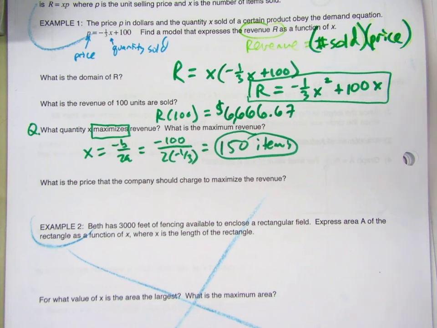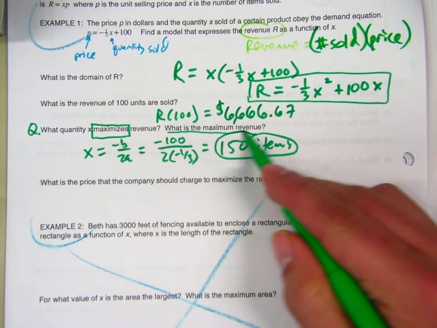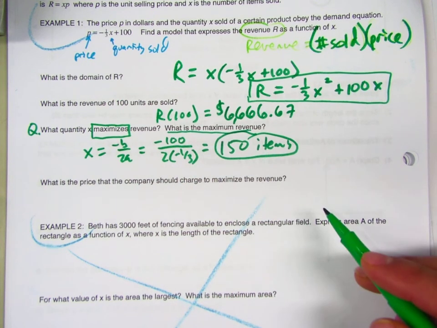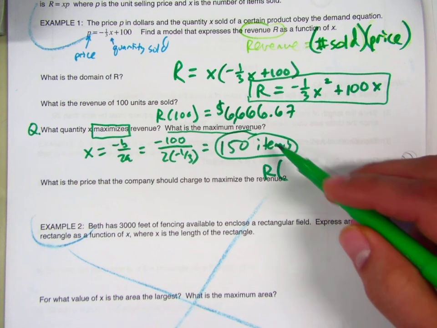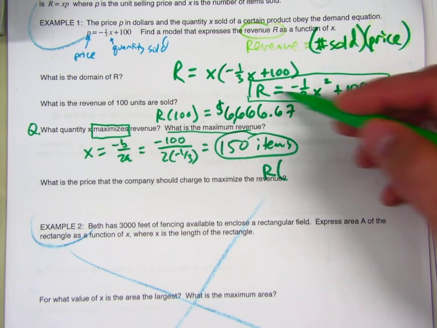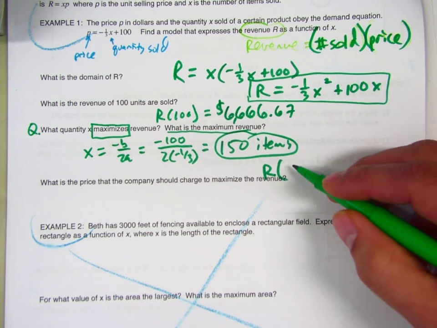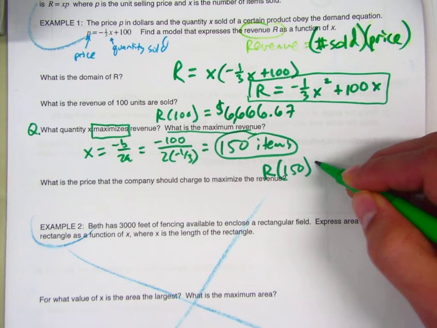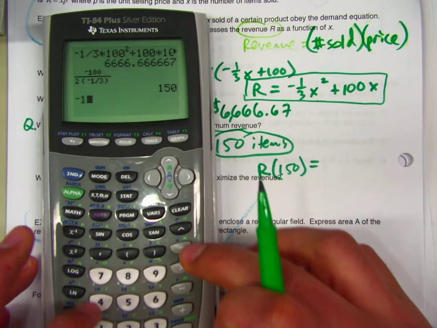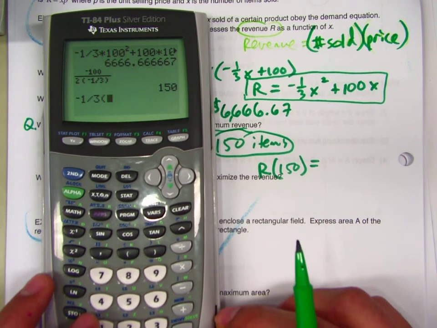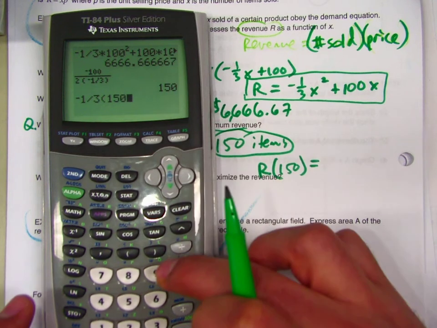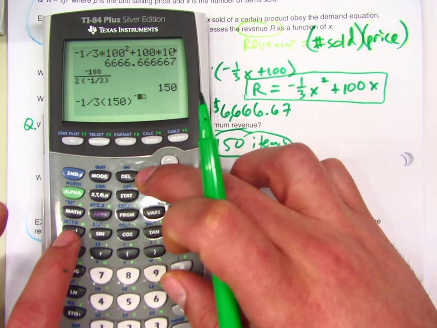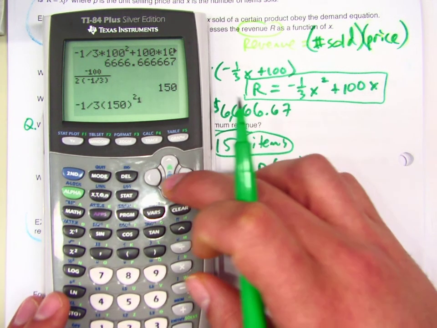I don't know what we're selling here, but this is how many I should sell to get my maximum revenue. Okay? Second question, how do you find the maximum revenue now? What do you do with the 150? You plug it into the revenue equation. So R of 150, substitute that in. 150, not 50.